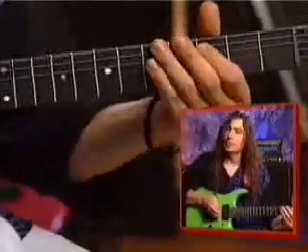Let's start slowly building up an arsenal of open string techniques. You can use the E. The E, of course, has a 5th to A.